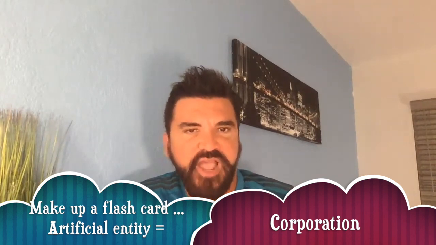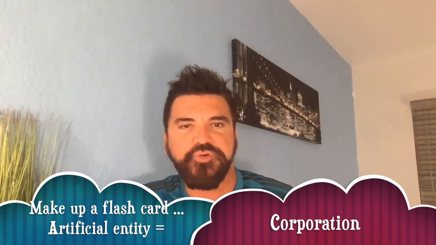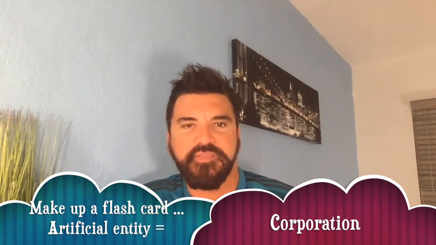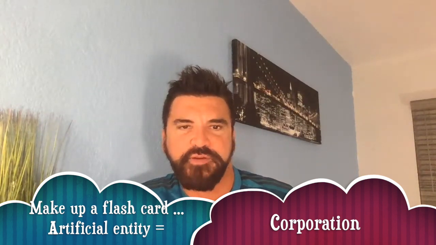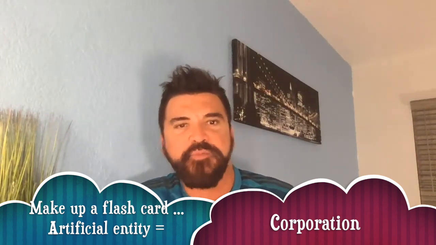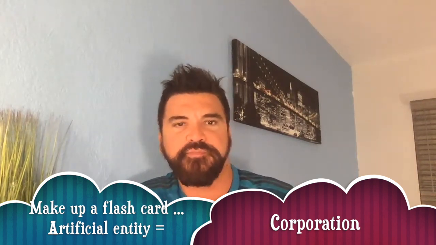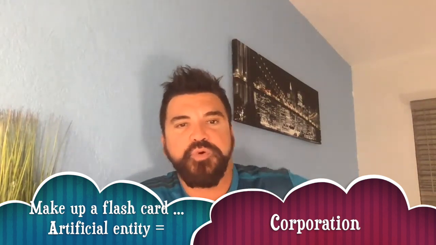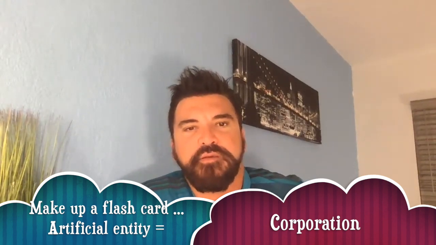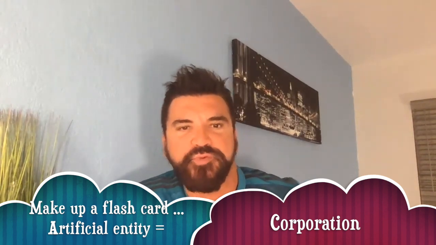On one side of the flashcard, "artificial entity created under the law." That's your trigger words for corporation. I can't think of another time we use the word artificial in real estate qualifying course material. Then you flip the card over and you put corporation. And corporations are a big part of what we do in real estate.